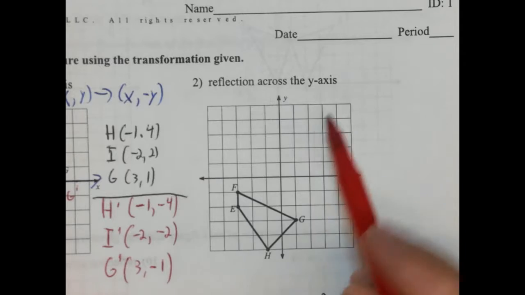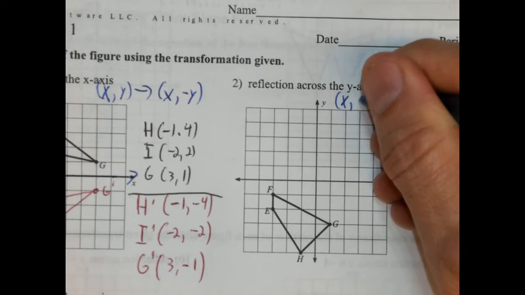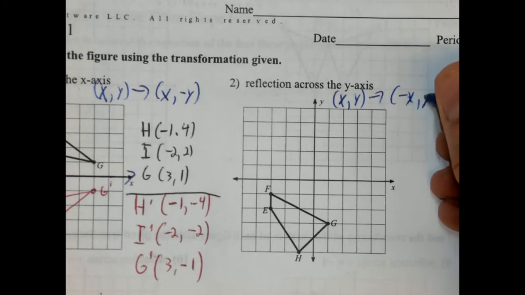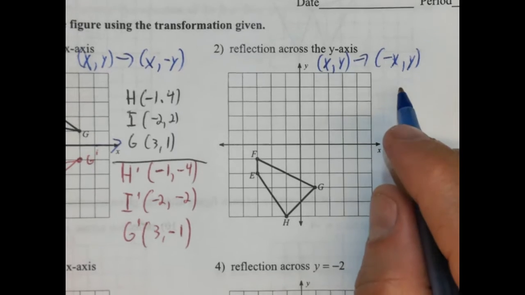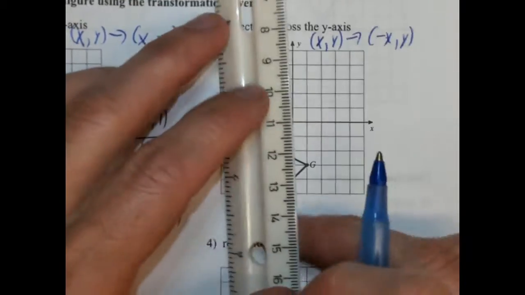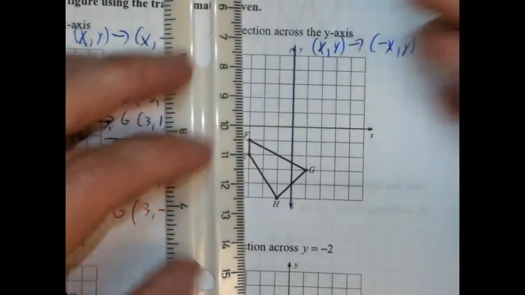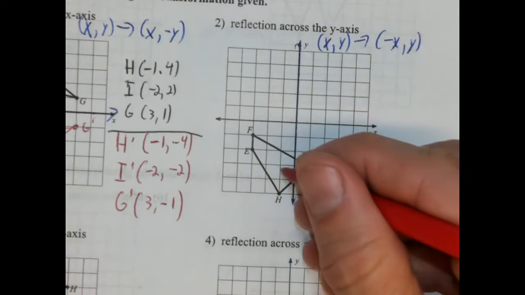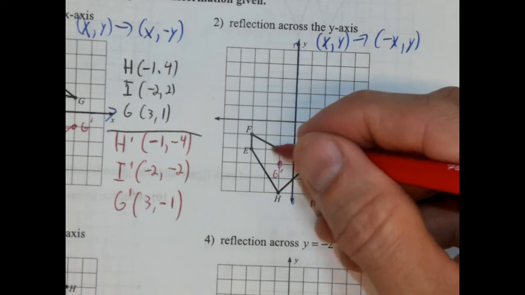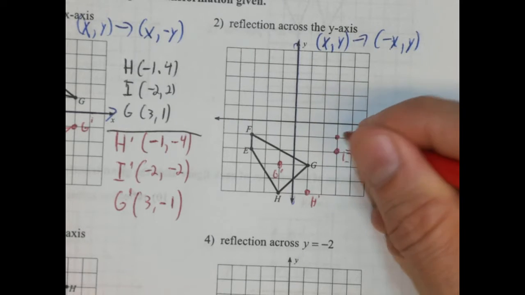So, reflection across the y-axis, well, excuse me. So y-axis, okay, (x, y) is going to become (-x, y). So basically, if you're reflecting it over an axis, you're just going to change the sign of the opposite variable. Okay, so the y-axis is right here, so I'm going to highlight that. So the pre-image and the image are going to overlap here. So g prime's right here, h prime's right here, e prime, let me see, 1, 2, 3, 1, 2, 3, that's e prime, and that's f prime.